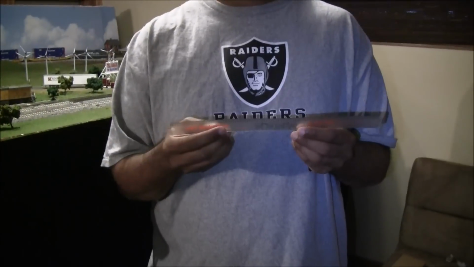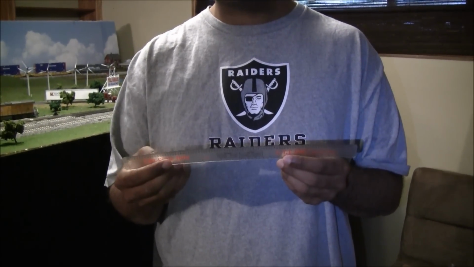Today we're going to be talking about scale realism. Now there's things out there in nature and out there in real life that are a certain height, and we try to replicate those in scale. Me being an HO scale modeler, what I picked up is a scale ruler, and you can get these in any size. This is a 1/87th, since 1/87th is HO scale. That's a 1/87th scale ruler.